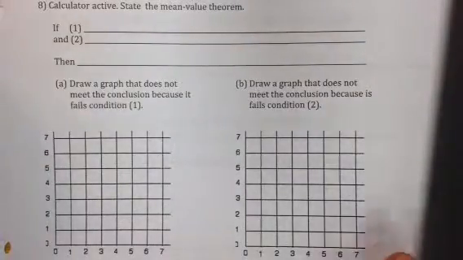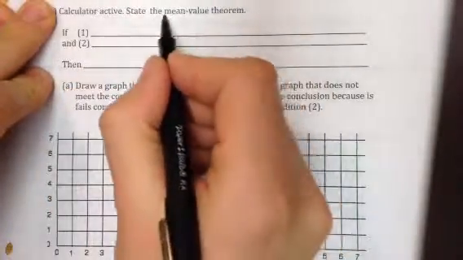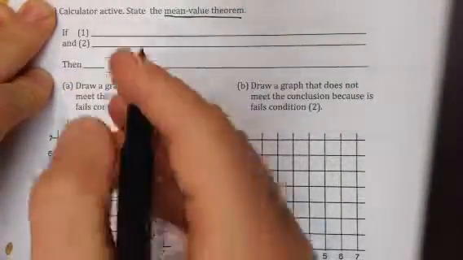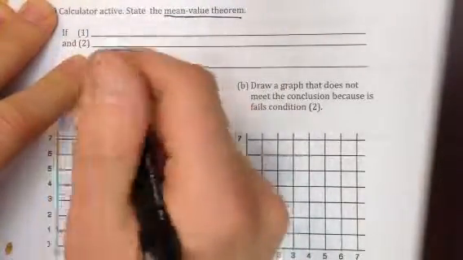We're looking at problem number 8 on the review for Performance 8, and it asks us to state the mean value theorem. You're not going to be asked to do this verbatim, but you need to know it in order to answer the following questions. So it goes like this.